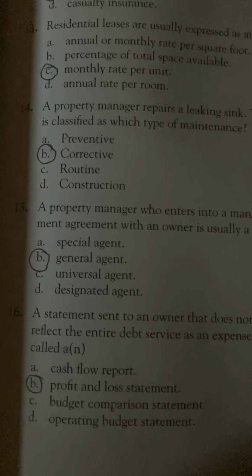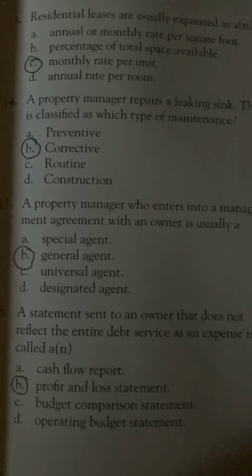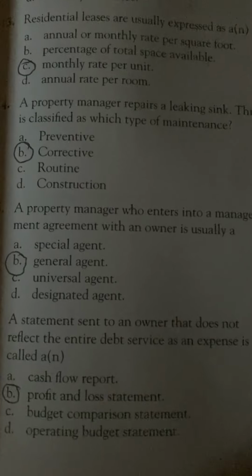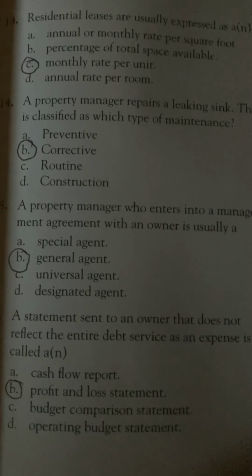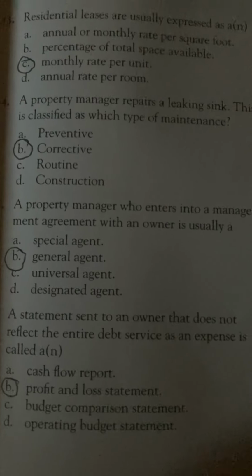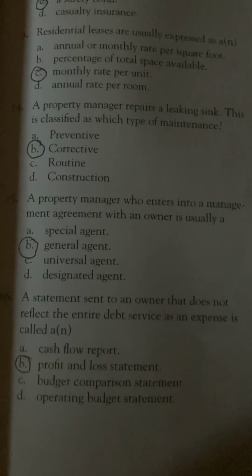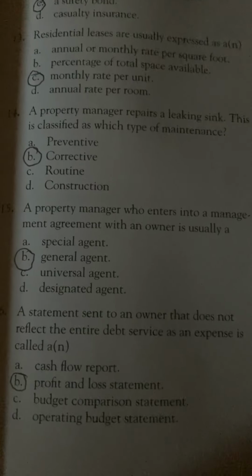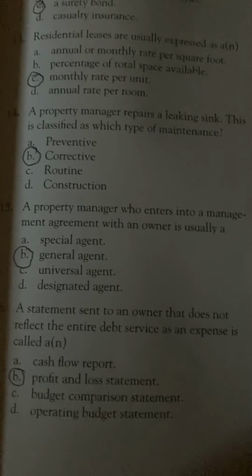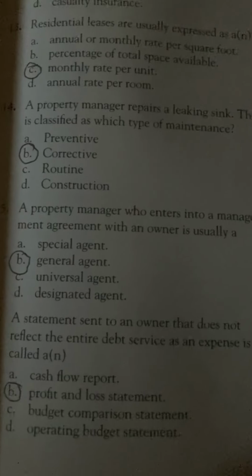Number 15. A property manager who enters into a management agreement with an owner is usually A, special agent. B, general agent. C, universal agent. Or D, designated agent. The answer is B, general agent.